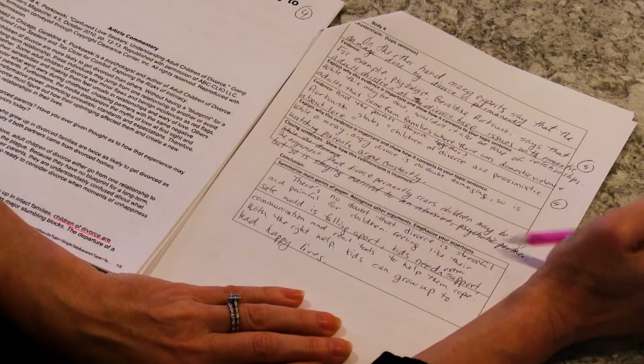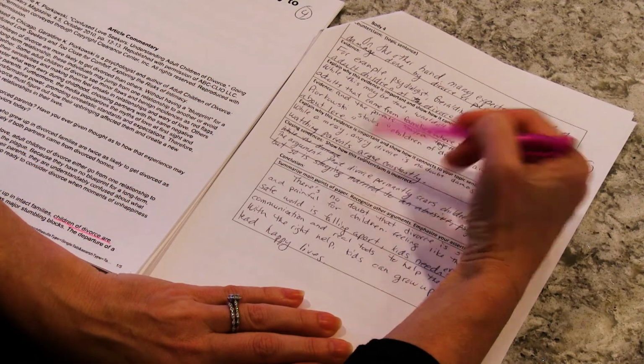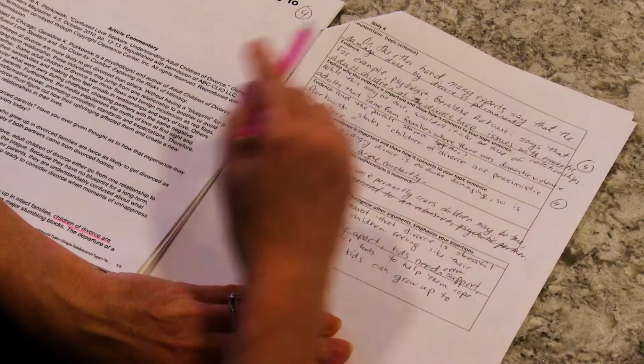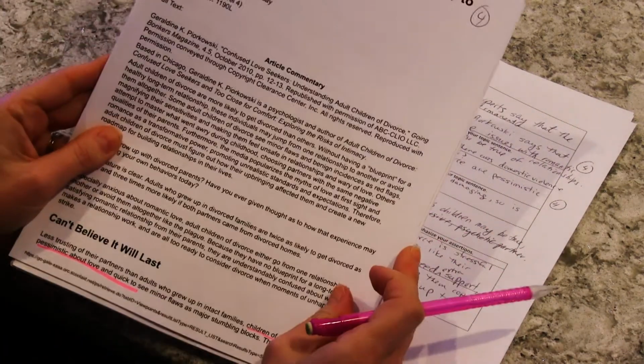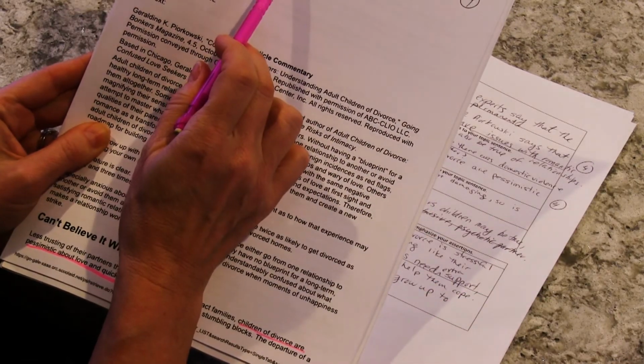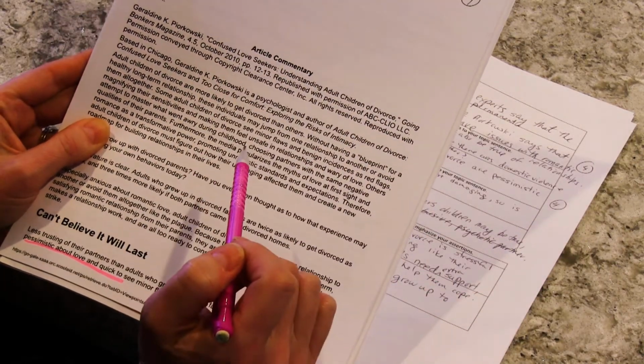So my counterclaim is coming from this article that I read that says adult children of divorce are more likely to have relationship issues. So I'm taking information from this article and presenting it in my counterclaim paragraph, and then I am going to try to knock it down somehow. This is the counterclaim body paragraph, and I'm using this article about adult children of divorce being more likely to have relationship issues. Okay, and I'm going to try to argue against that.